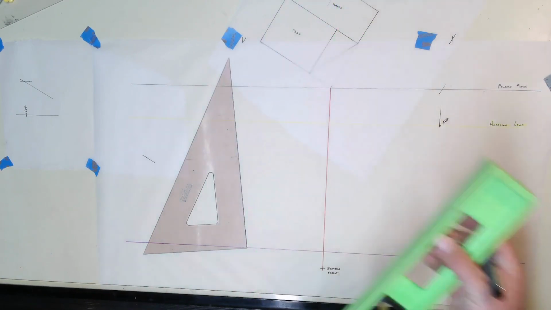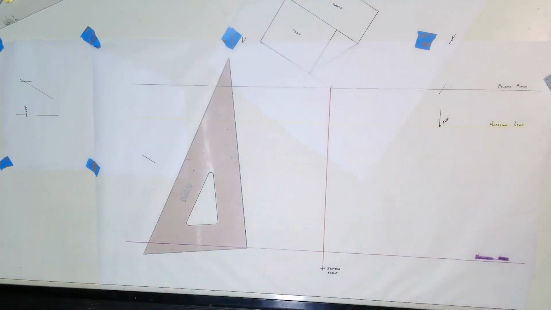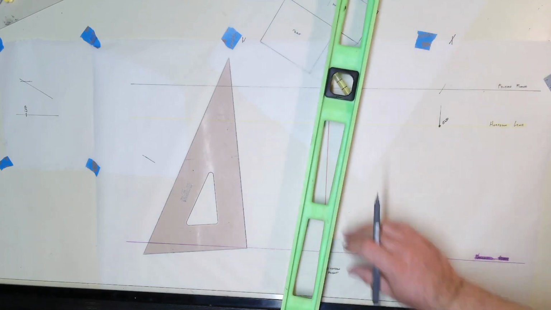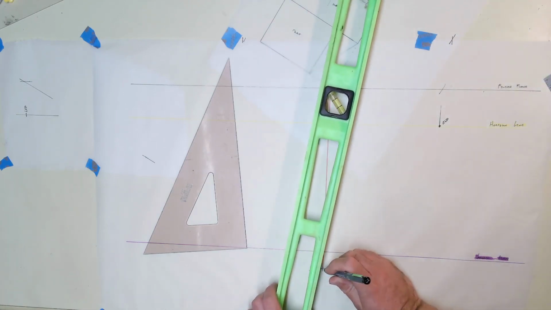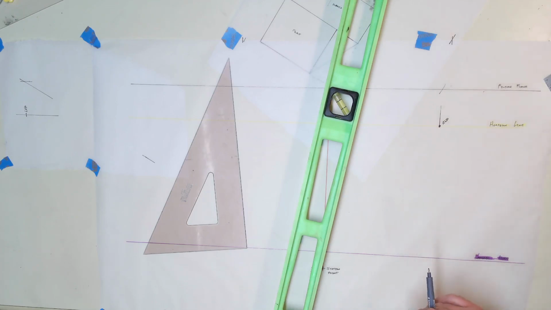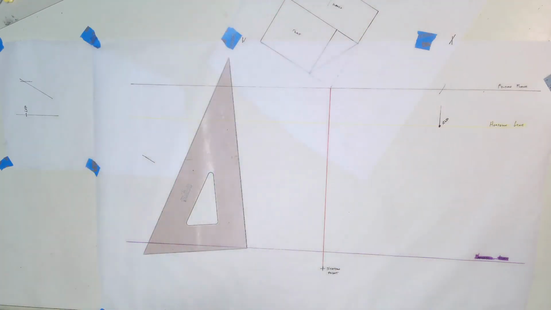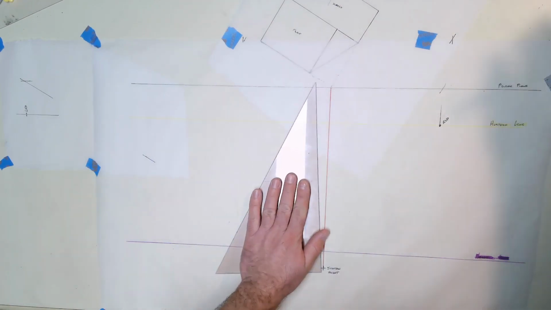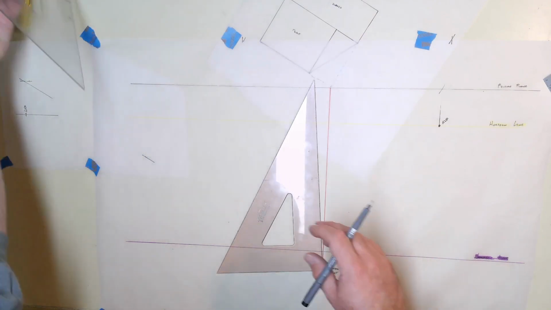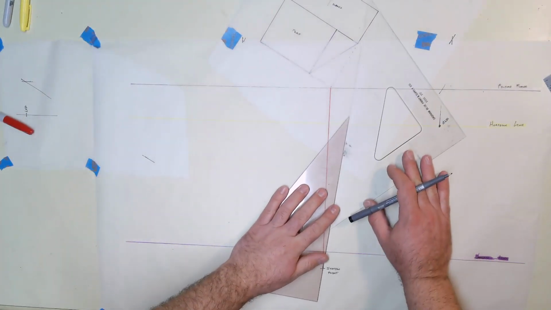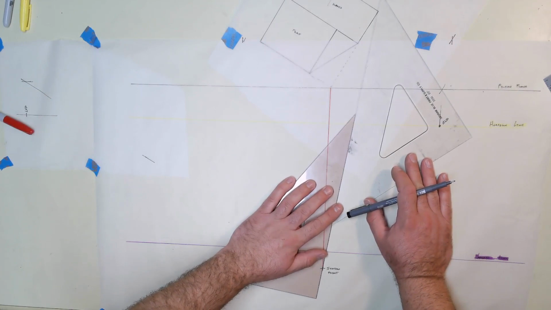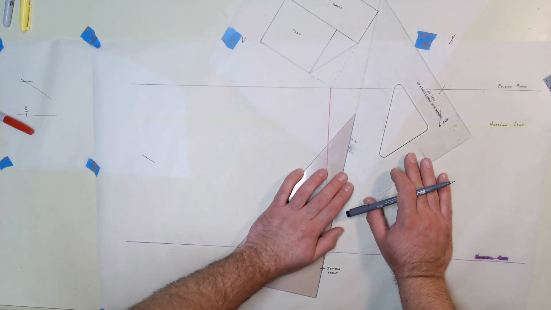So what you want to do is you want to line up your station point. I guess if you don't have something long, I can actually show you guys a different way to do it too. You can take two triangles, and this is actually a pretty good trick. I have a 24-inch ruler that works really well for this.